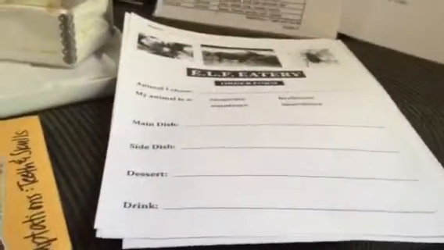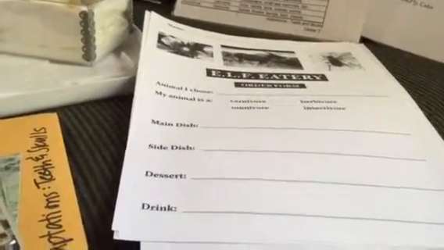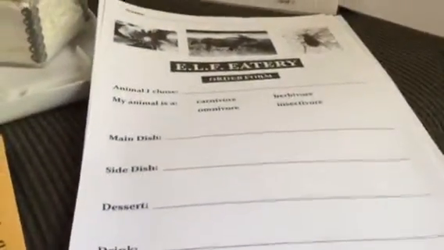And so in your outline, it talks about having students look at their animal, classify their animal, and then use the diet chart to help them figure out what they would eat. I guess I should have told you guys that first. Use that chart first, and then go ahead and fill out the eatery form, the order form.